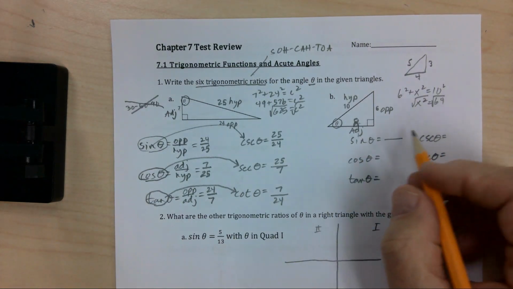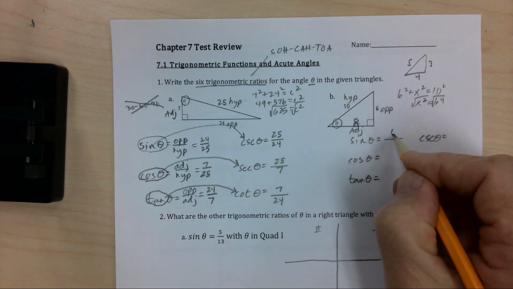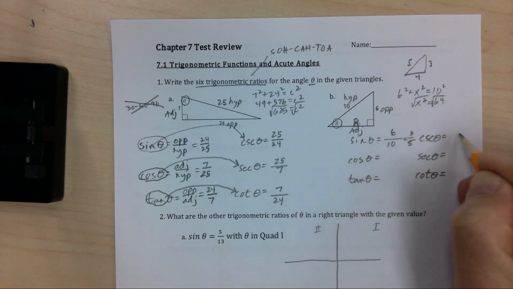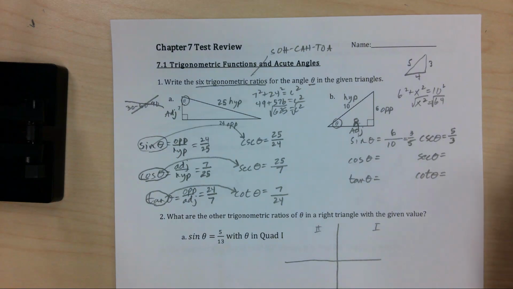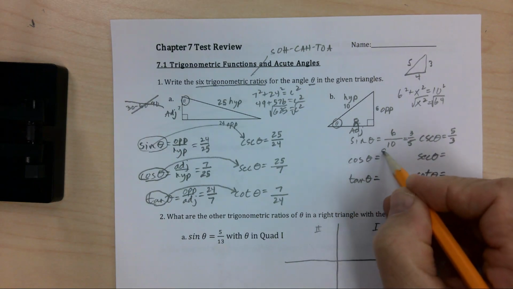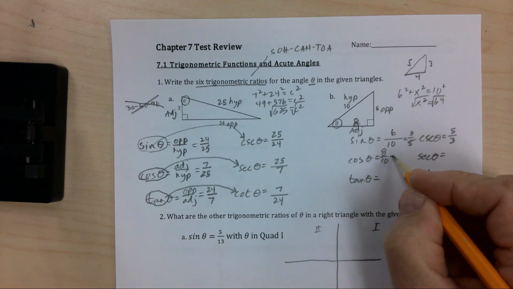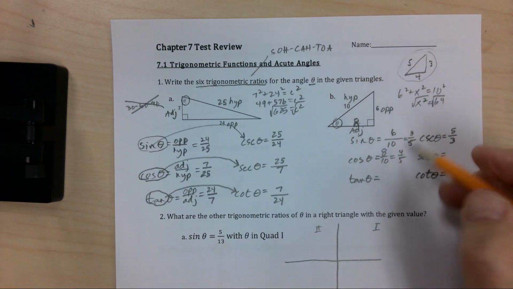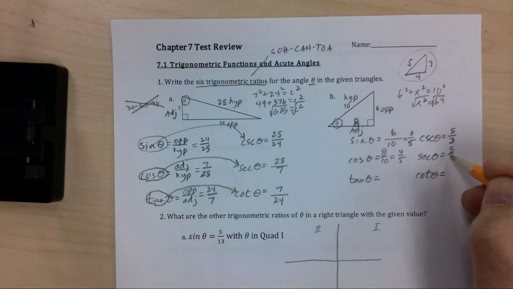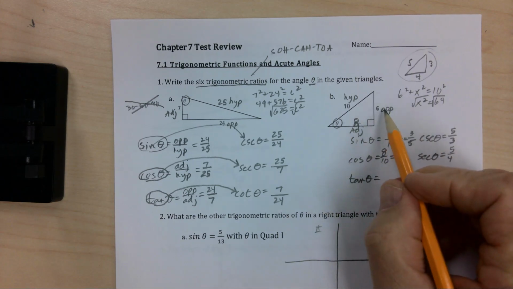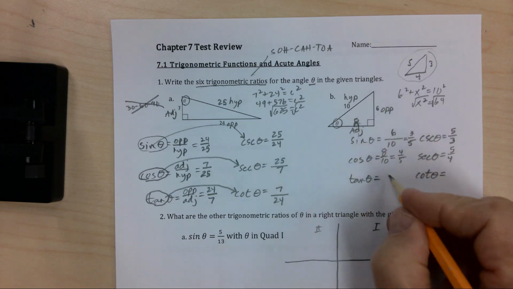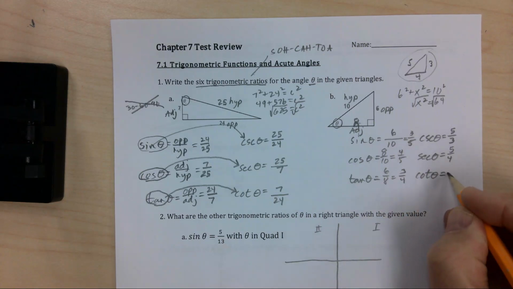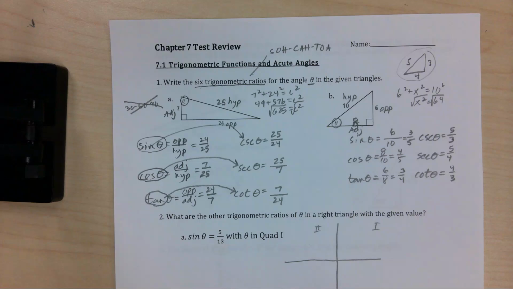So sine is opposite over hypotenuse, which can be reduced to 3/5. Flip it to find cosecant. Easy peasy. Cosine, adjacent over hypotenuse, which reduces to 4/5, which technically I could have used this, but flip it, 5/4. Tangent, opposite over adjacent, so that's 6/8, which reduces to 3/4. Flip it, 4/3. There's that.